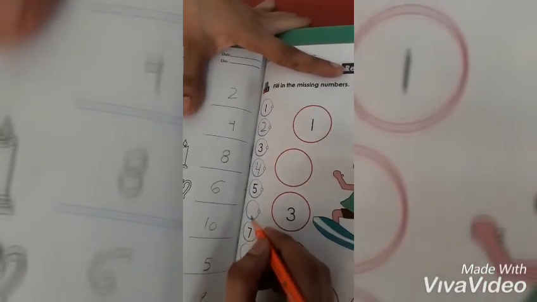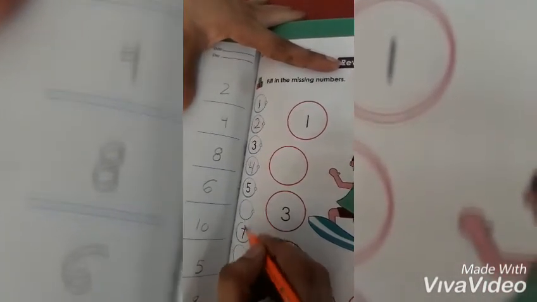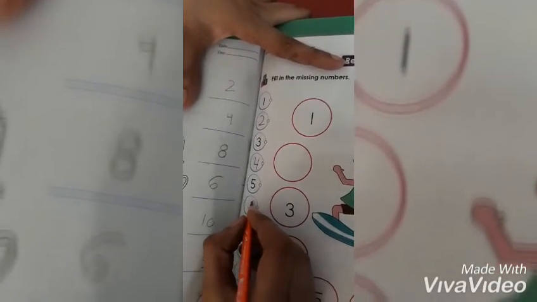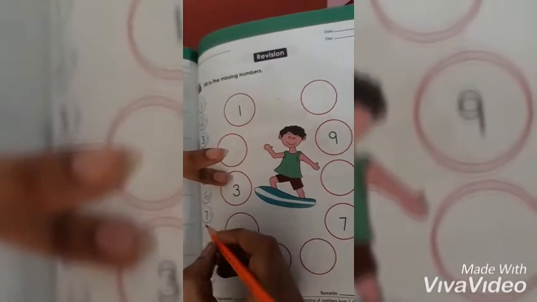5, 7. Which number is missing? Number 6. 7, 9. Which number is missing? Number 8. Now write down number 8.